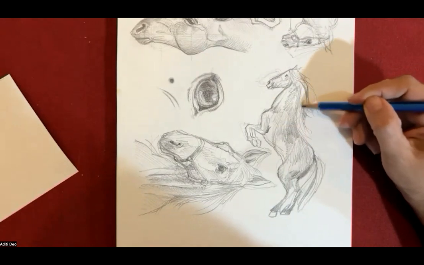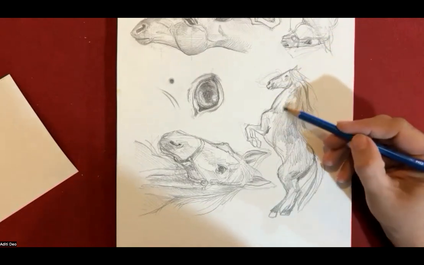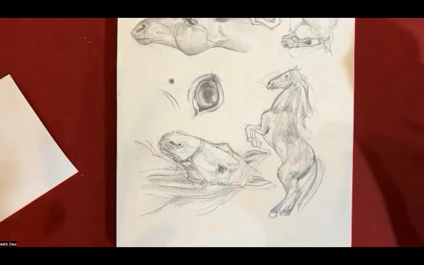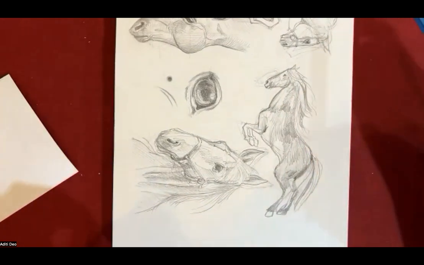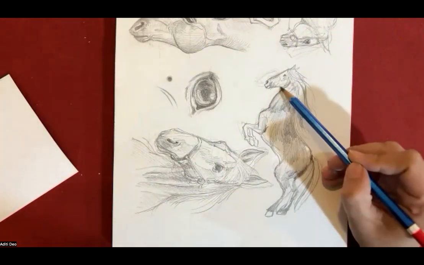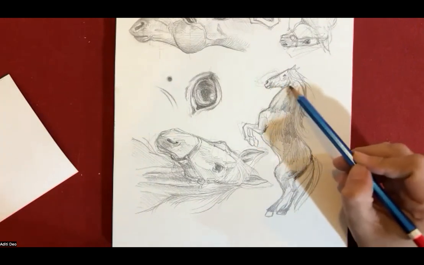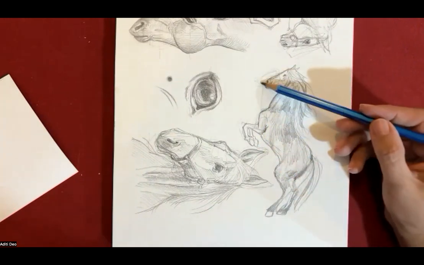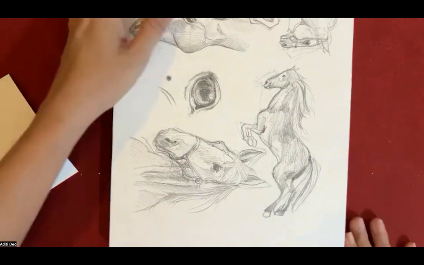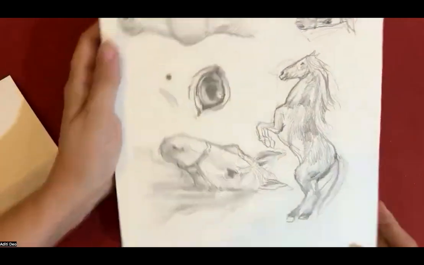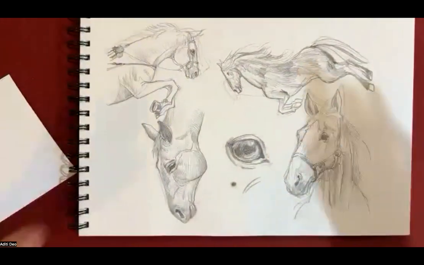On screen, it's looking really weird. In the book, it's looking fine. Maybe I have pushed its head back a little bit. It's to come here somewhere. So that's it for horses.